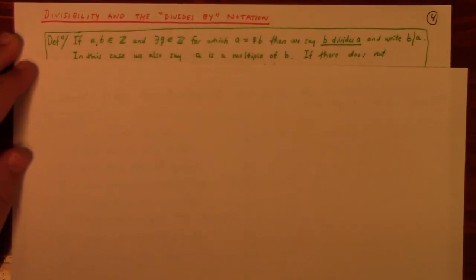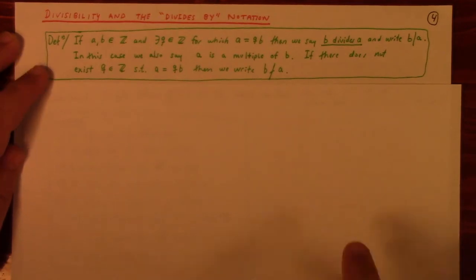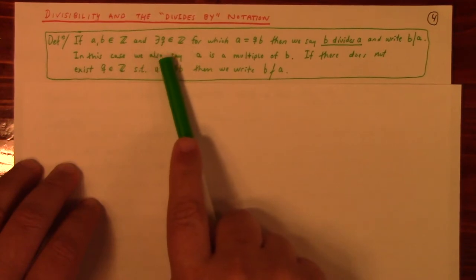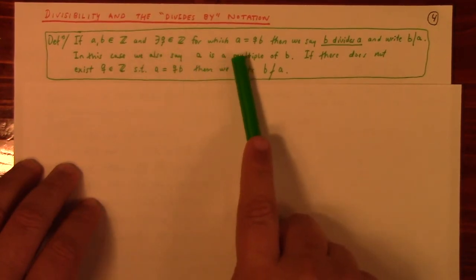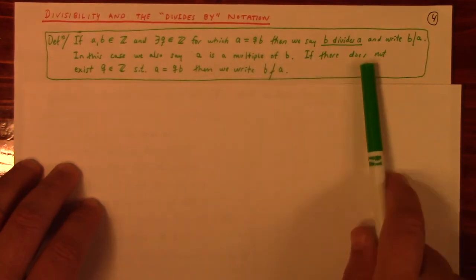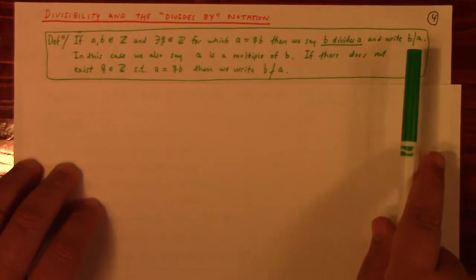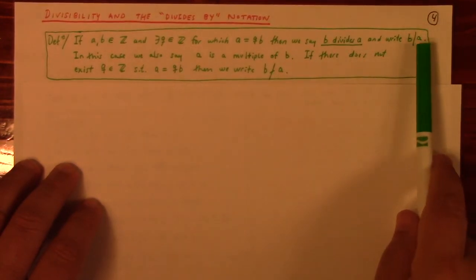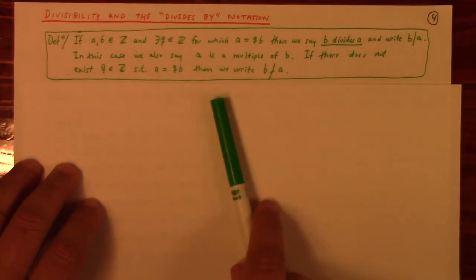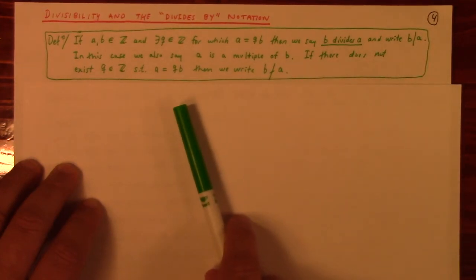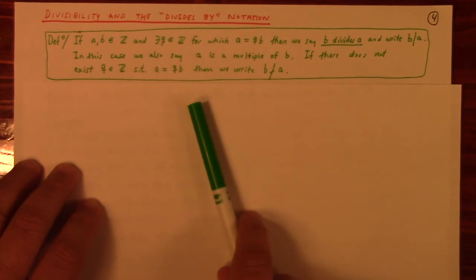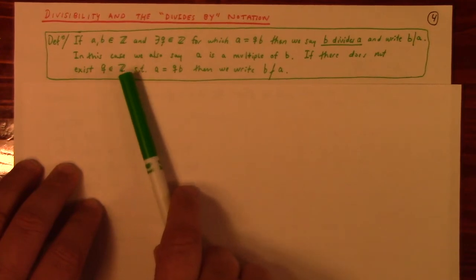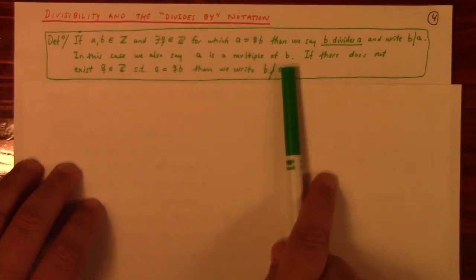Here's the definition. This is important, right? You need to make sure you understand this carefully. If a and b are integers, and there exists another integer q for which a is equal to qb, then we say b divides a, and we write b divides a. We write b vertical line a, okay? This is not b over a. B divides a. B over a is a fraction, which may or may not be relevant to the current conversation. All right, so b divides a. In this case, we also say that a is a multiple of b.